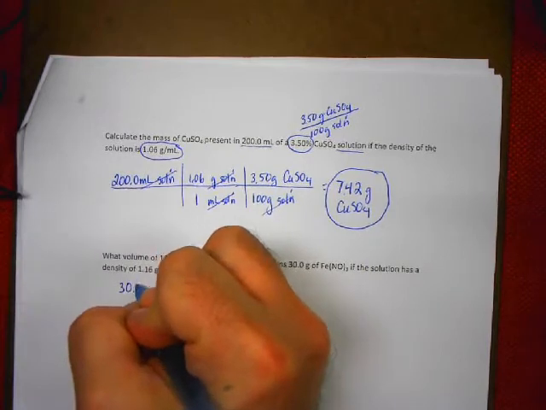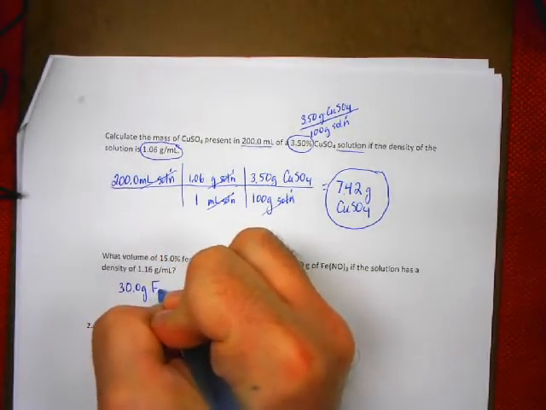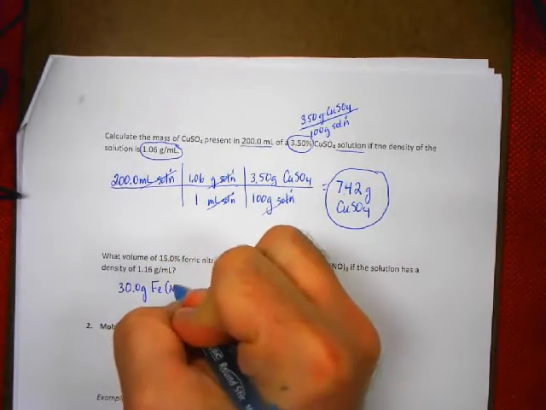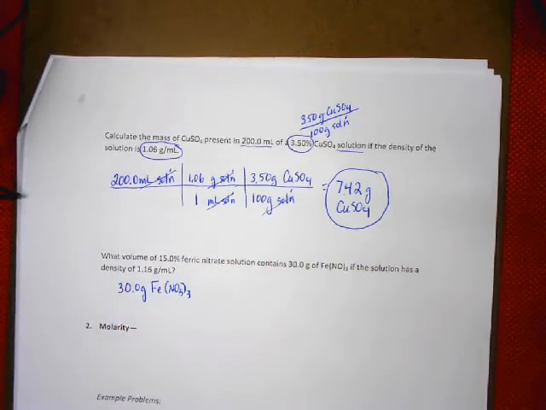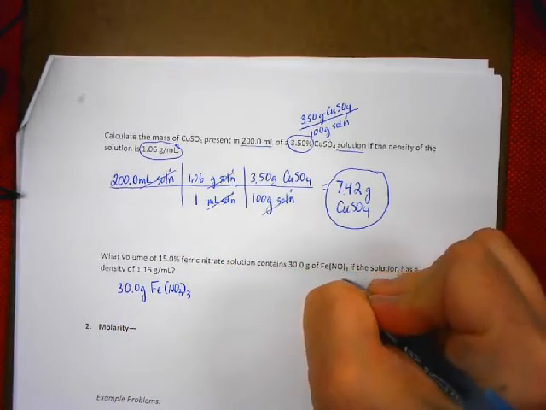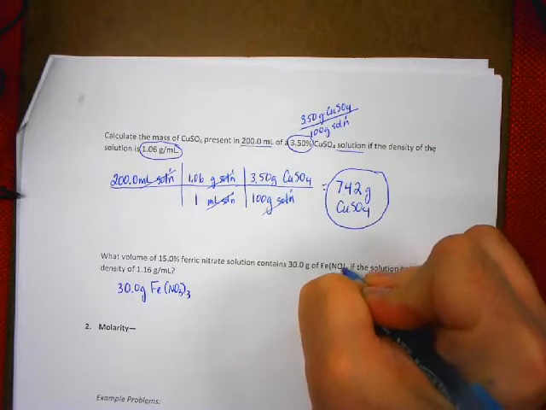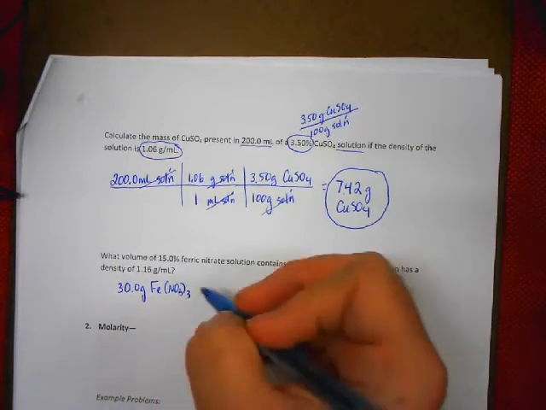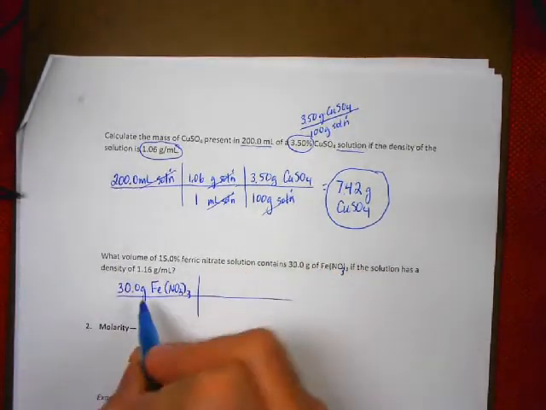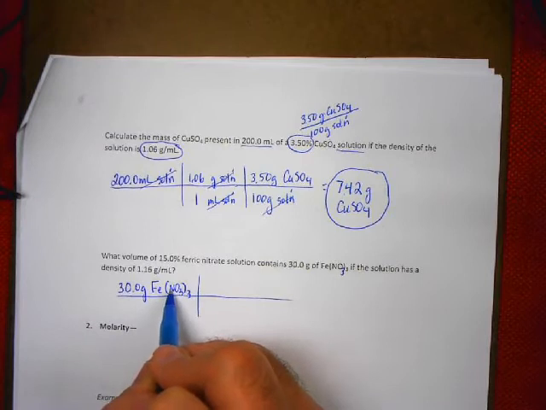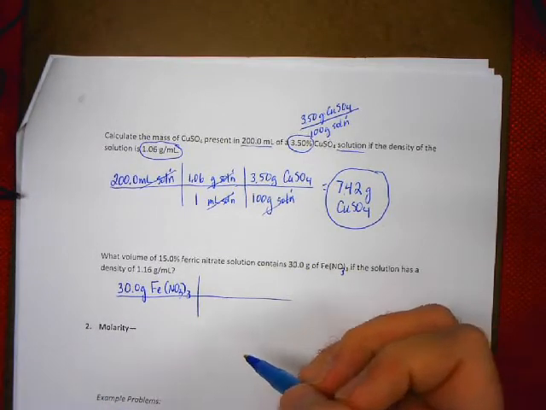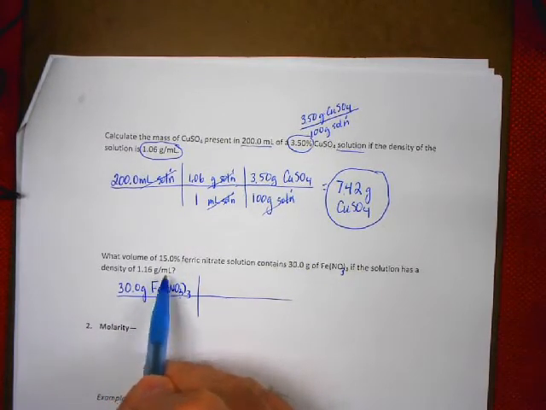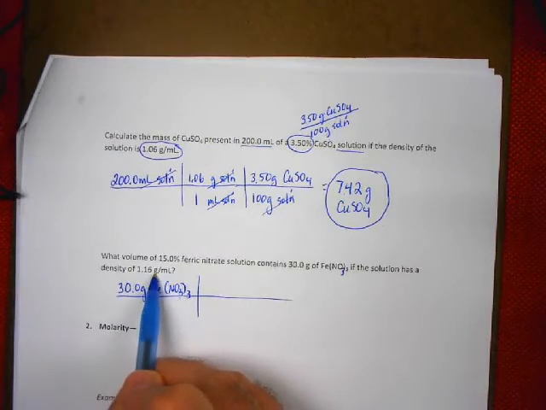So we start with our 30.0 grams of FeNO3. And as you can see, there's a little mistake or a typo here. There's a missing 3 with the ferric nitrate. So you can go ahead and put that in. So we start with that. We want that unit of grams of FeNO3 to cancel out. Our density does not have grams of solute in it. It has grams of solution.